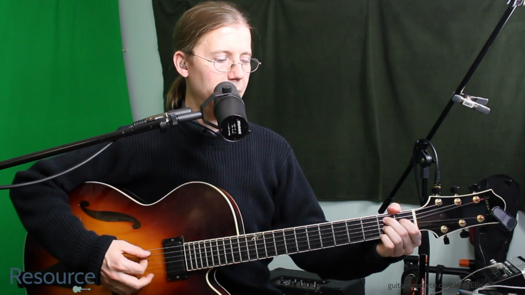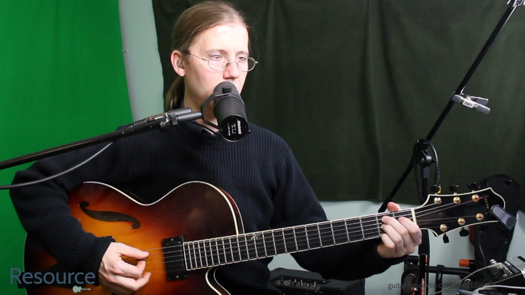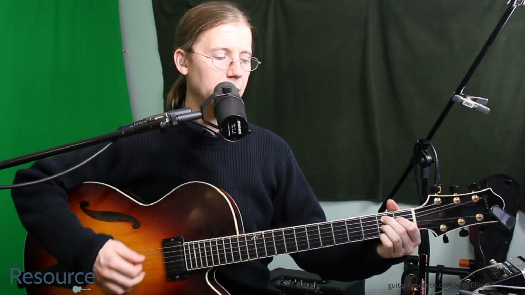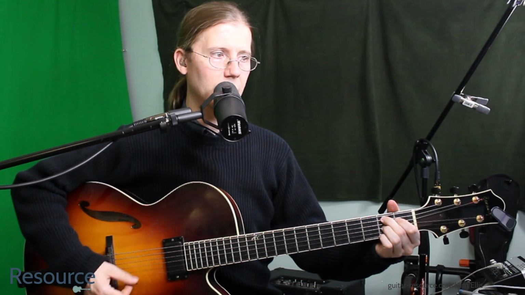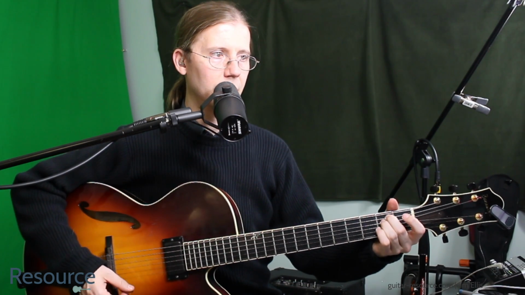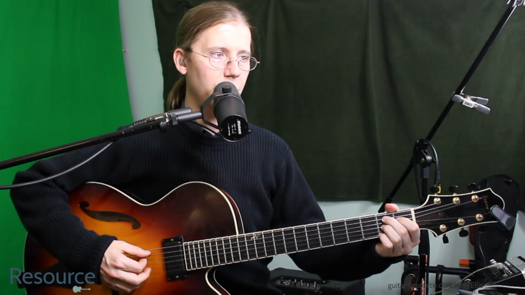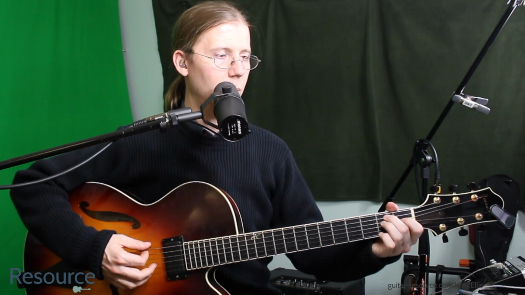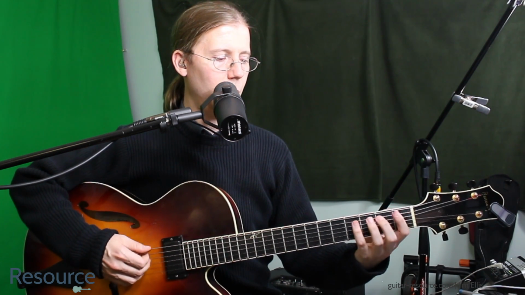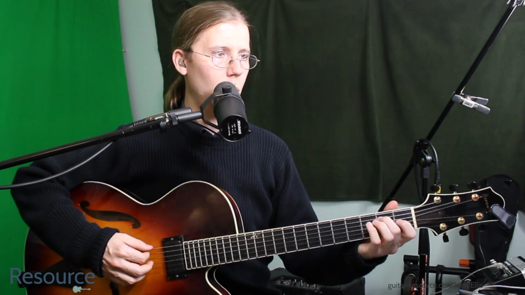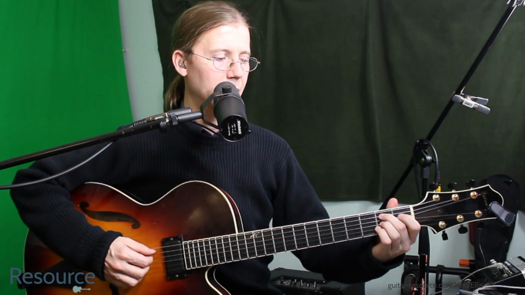So let's talk a little bit about solfege. So this chord resolves nicely to E, and it resolves nicely to the E minor. So it works very nice as a 5 chord. So 5 going to 1. So 5, 4, 3, 2, 1. Okay.